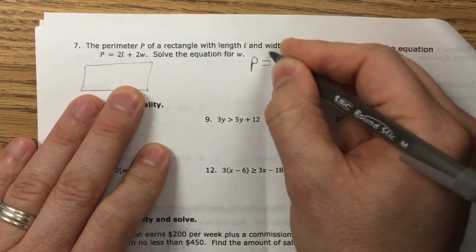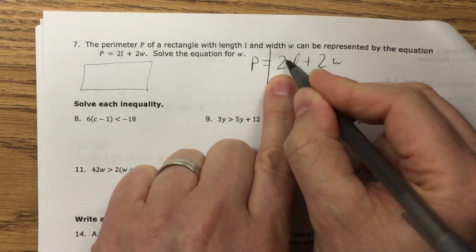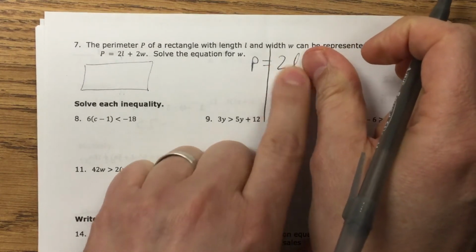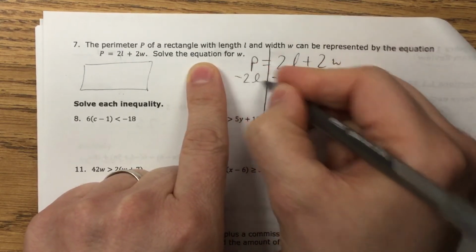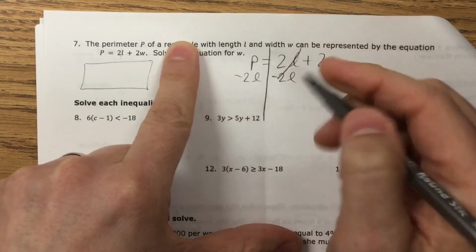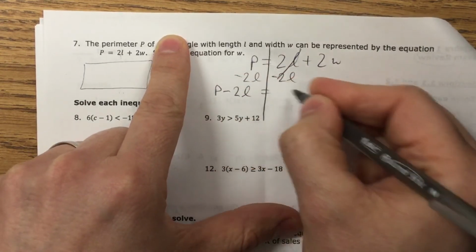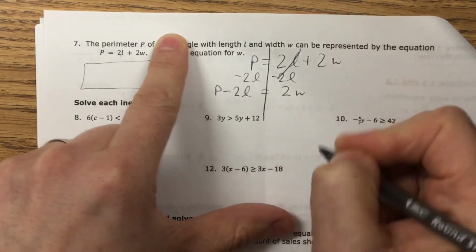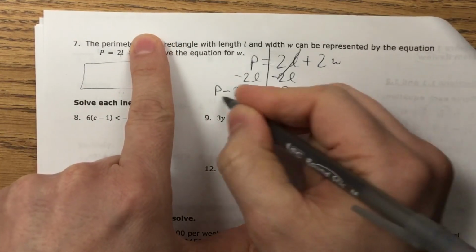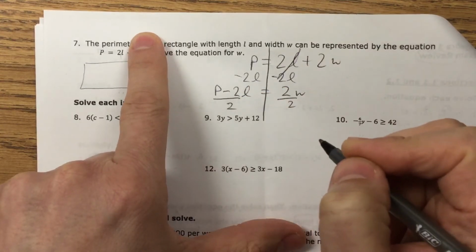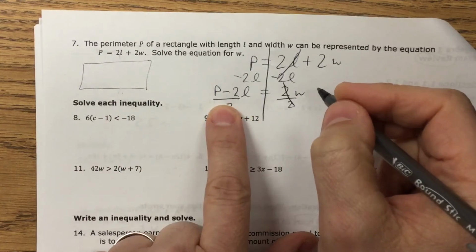It's all the same that we've been doing on all these problems. Opposite math. There's my 2L. He's positive, so I'm moving him over here, and he's going to be negative. These are not like terms, so I'm going to put P minus 2L equals 2W. All right? I need to divide by 2 on both sides. So that cancels, and this is what I end up with.